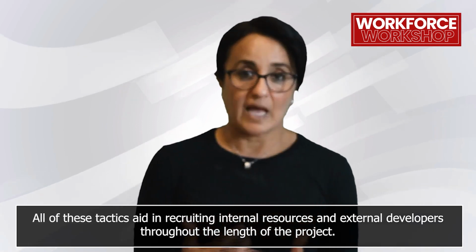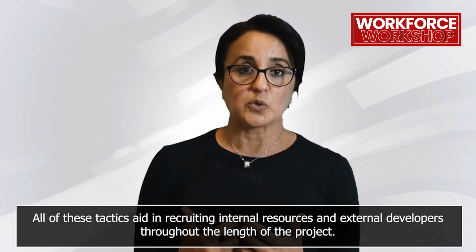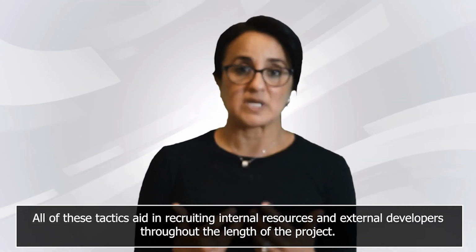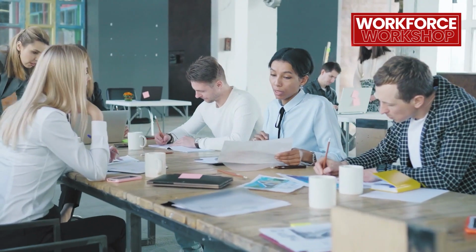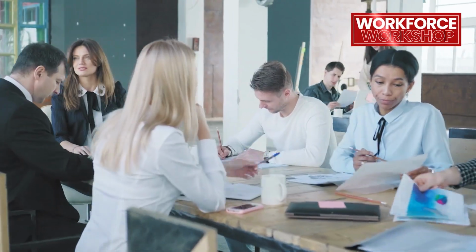All of these tactics aid in recruiting internal resources and external developers throughout the length of the project. The recruiting members should have a comprehensive understanding of the staff augmentation process, which will enable them to evaluate the present members of the business teams.